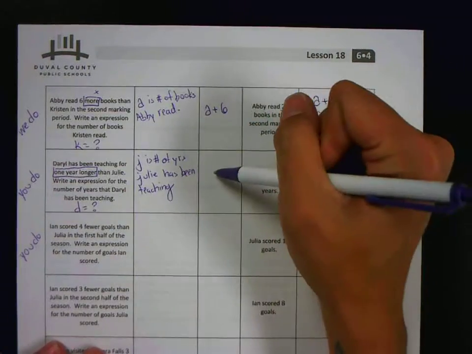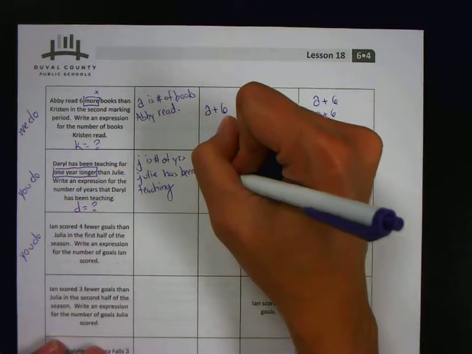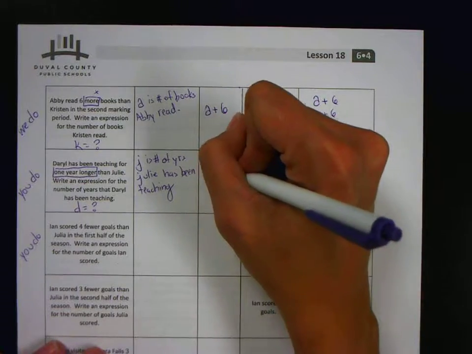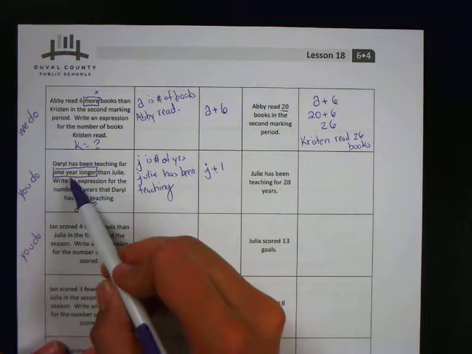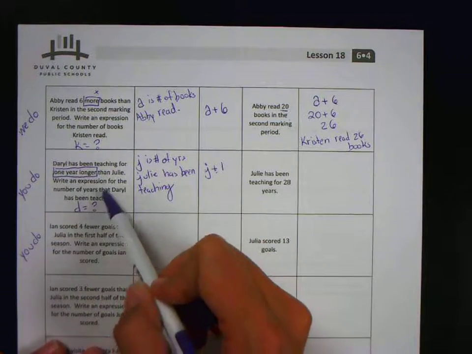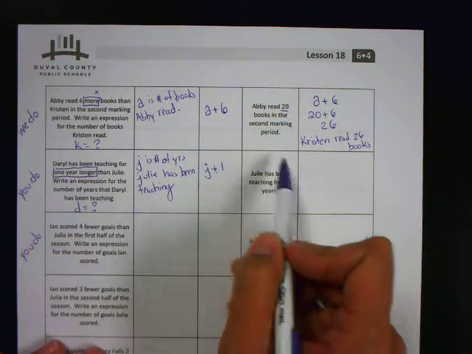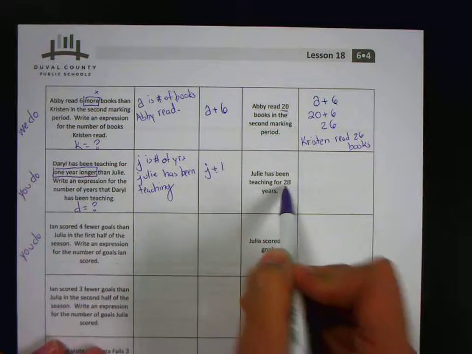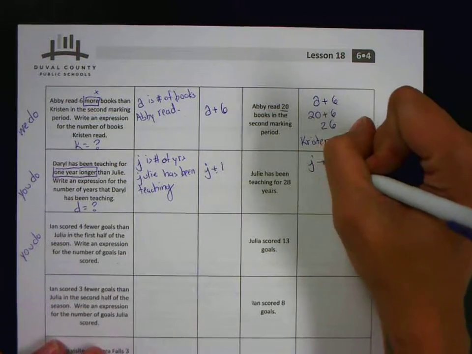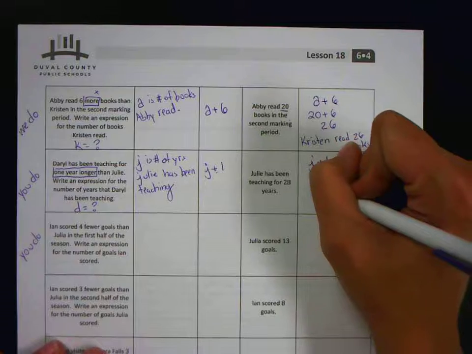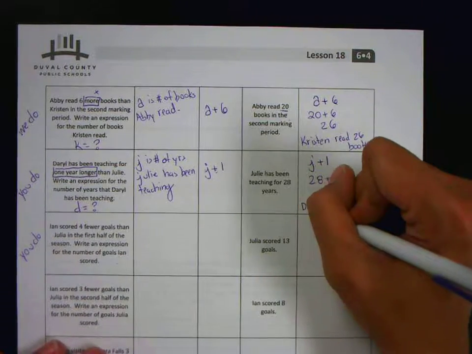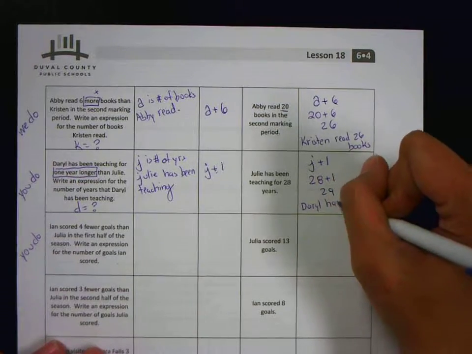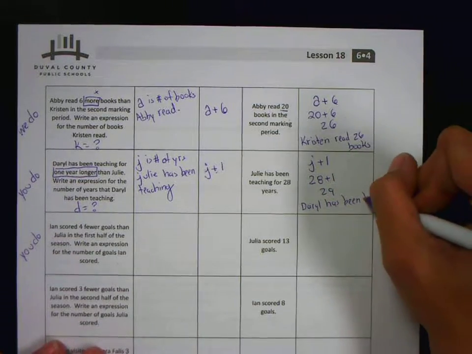If I had to write my expression, if I take J for Julie and I add 1 year, I'm actually going to get Daryl's, because he said he's been teaching 1 year longer than Julie. So I want to evaluate if Julie has been teaching for 28 years. I'm going to put J plus 1, that's my expression. Put 28 in for J, and that's 29 years. So Daryl has been teaching for 29 years. That's a long time.